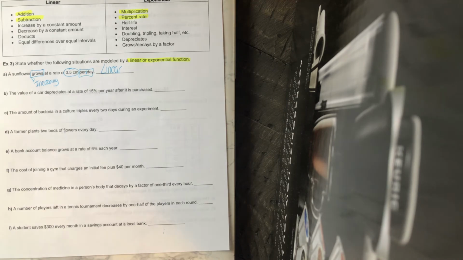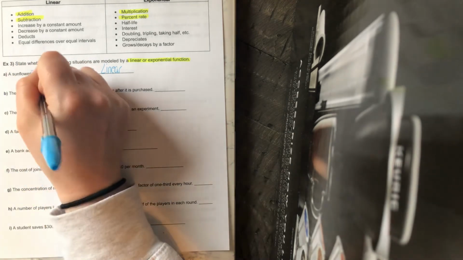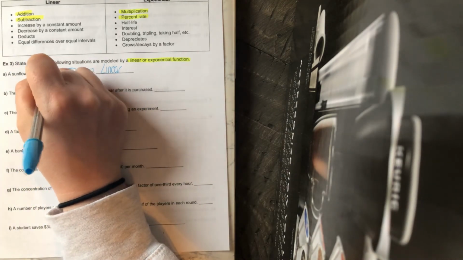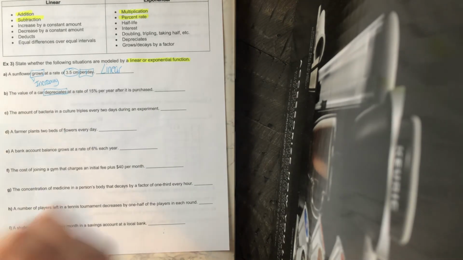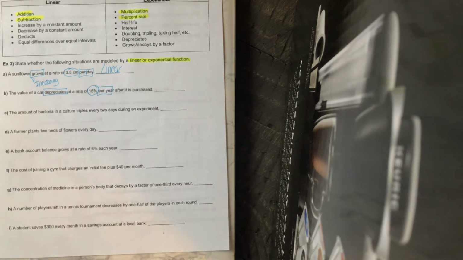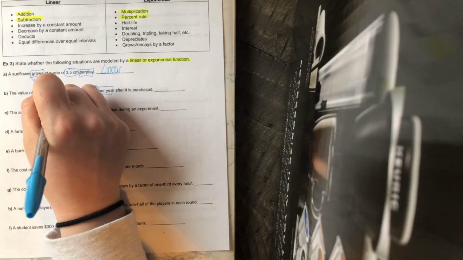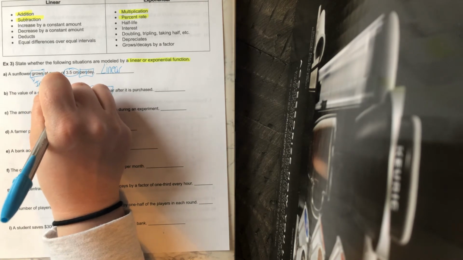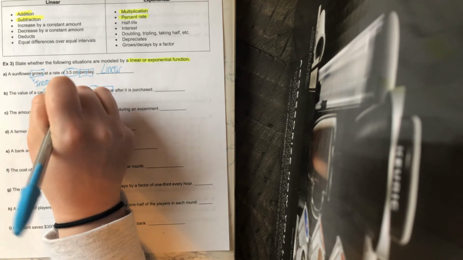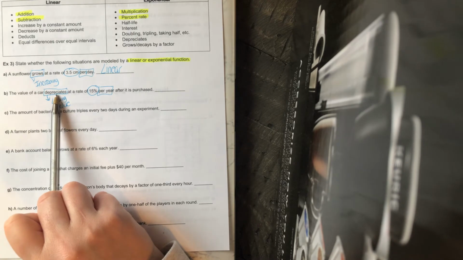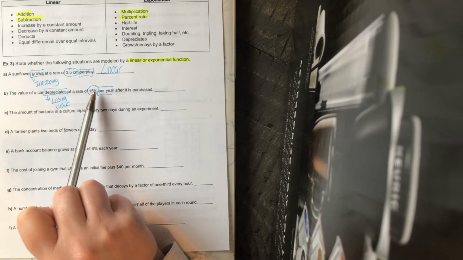Part B, the value of a car depreciates, so that's a really important vocab word, at a rate of 15% per year after it was purchased. If something is depreciating, that means that it's losing value. And usually when something depreciates, it depreciates at a percent.